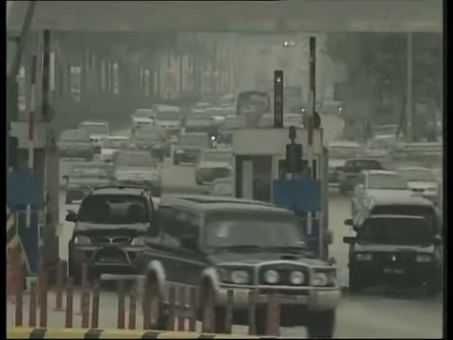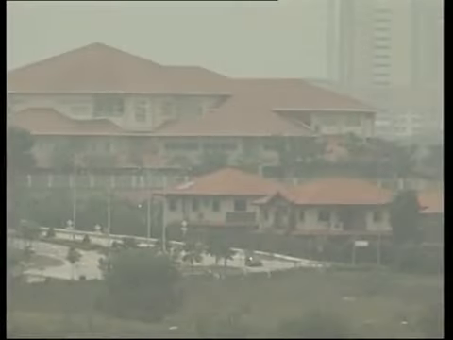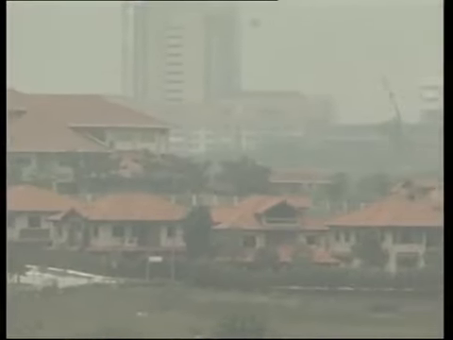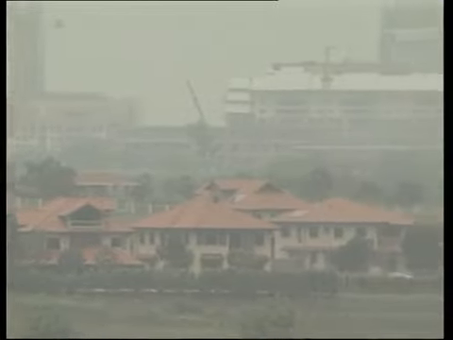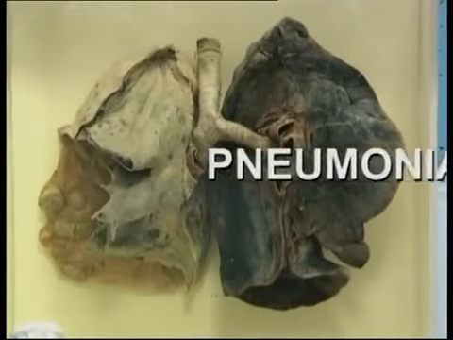The release of carbon monoxide from vehicles and cigarette smoke, for example, could cause suffocation and poisoning as carbon monoxide reduces the amount of oxygen in the blood. Polluted air can also contain influenza-causing viruses that could lead to pneumonia.